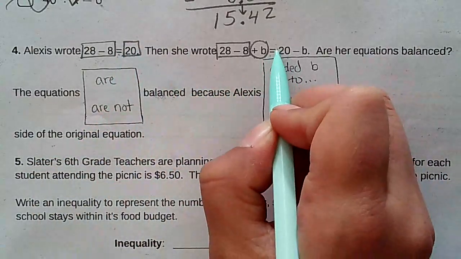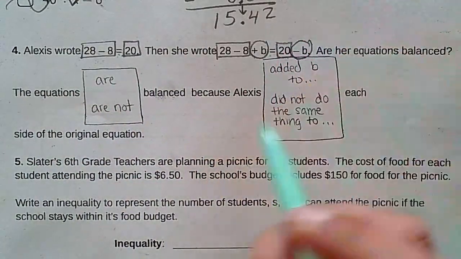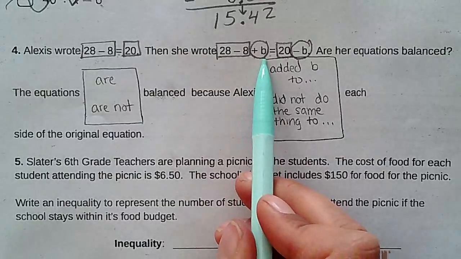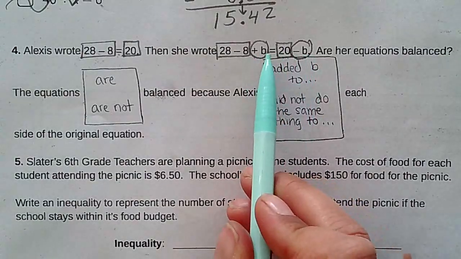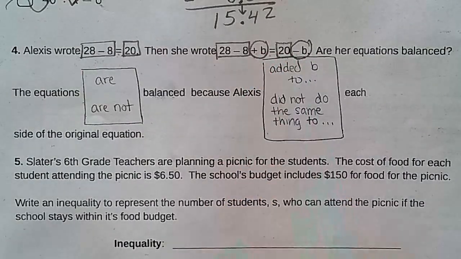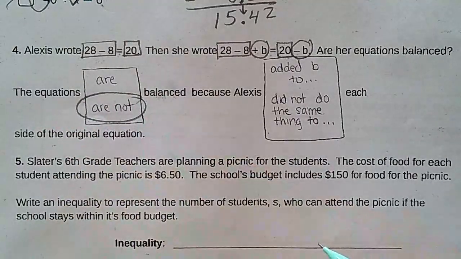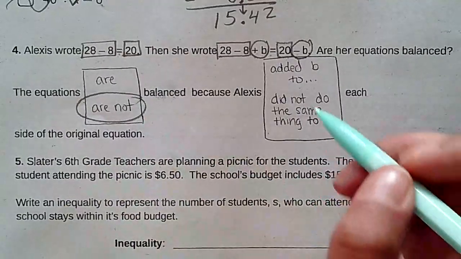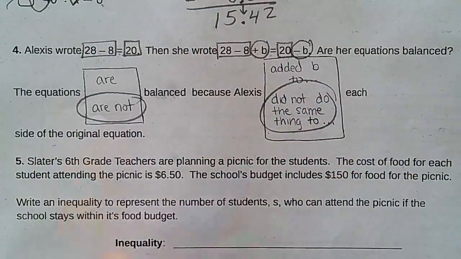On the right side of this equation, she has equals 20, but she put minus b. So did she do the same thing to both sides? If she did, her equations would be balanced. But here we can see this is addition and this is subtraction. So the equations are not balanced because Alexis did not do the same thing to each side of the original equation.